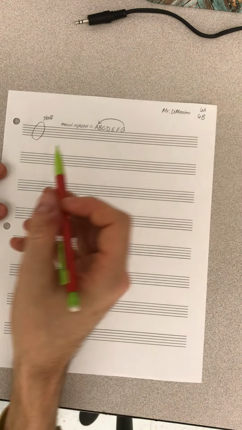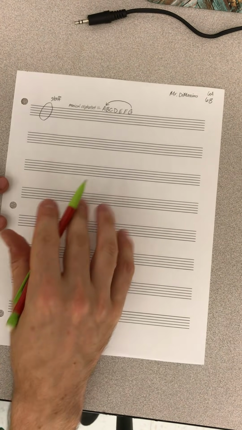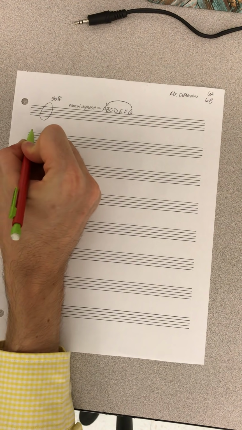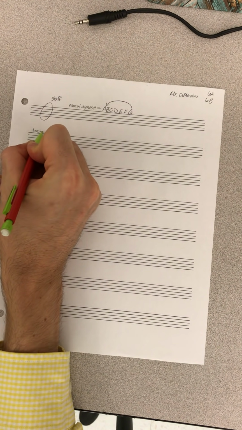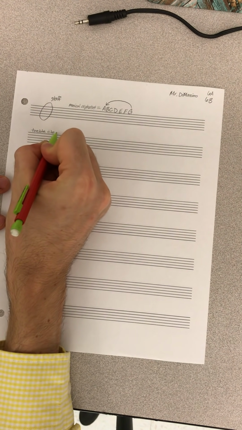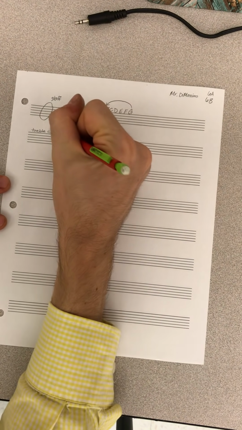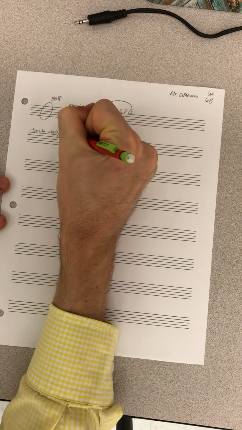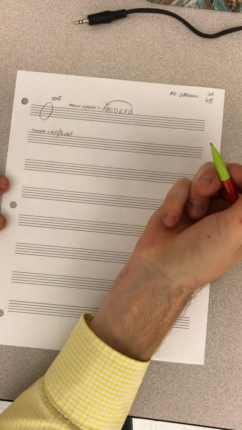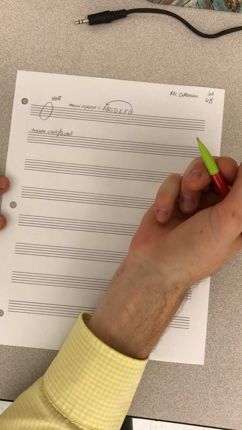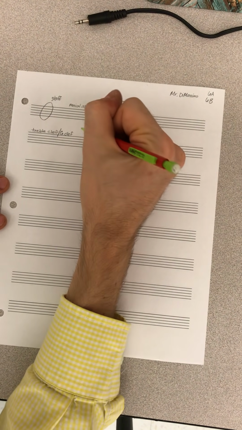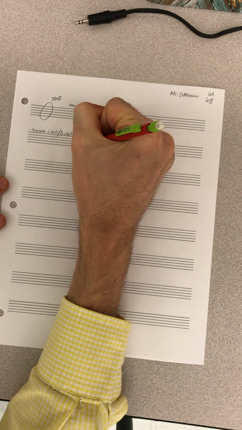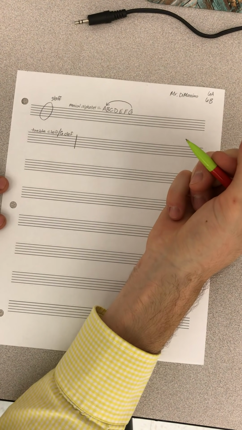Okay? So the first thing on the next staff that you have on your page, we're going to label a treble clef. So let's label that first. Okay? So treble clef. This is also known as a G clef. So the way we're going to label it is as follows. You're going to start with a line that goes above the top line of a staff to below the bottom line of the staff.